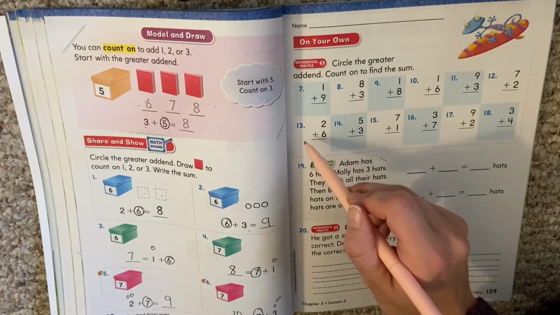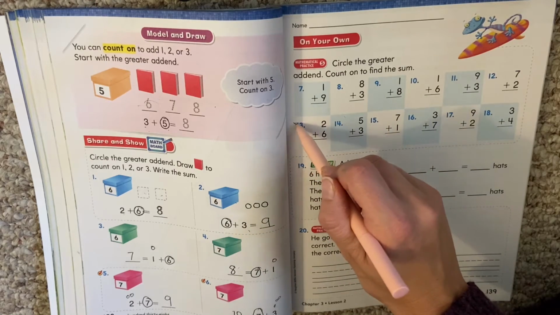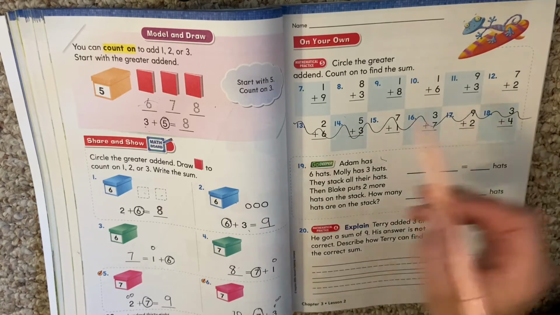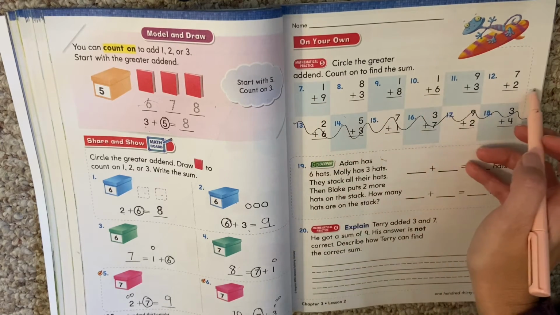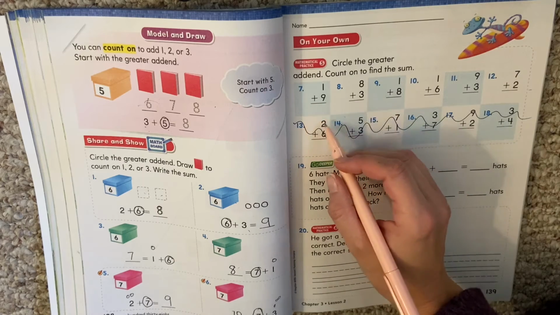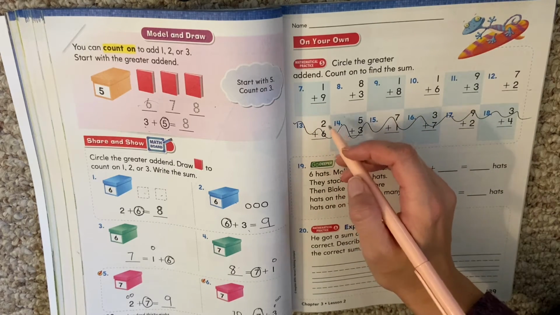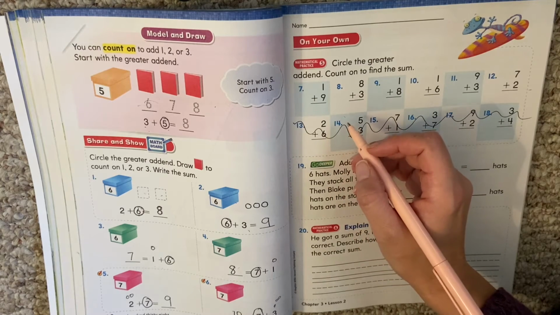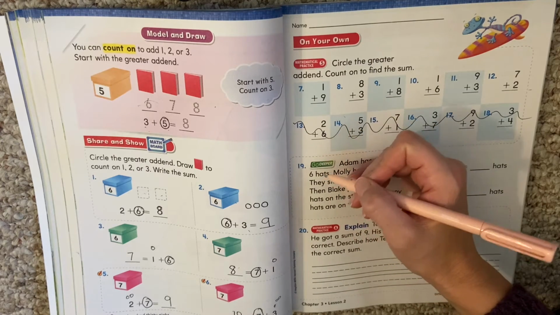So boys and girls, to make this easier, you ready? We're going to get rid of this bottom row today. Okay, all I need you to do is this top row. So what you're going to do is circle the bigger number, and then count on to find your sum or find the answer.